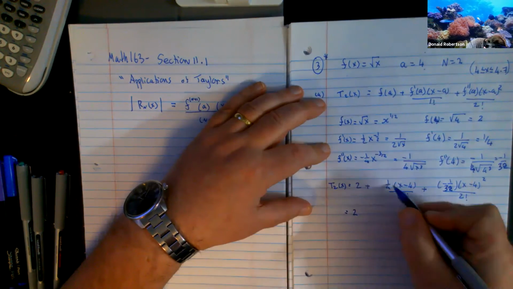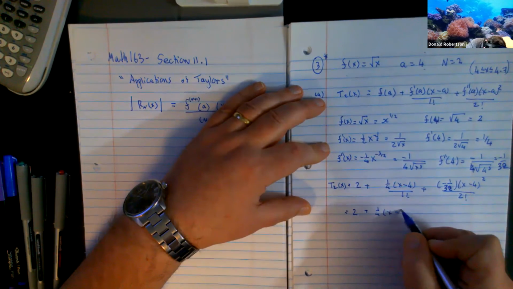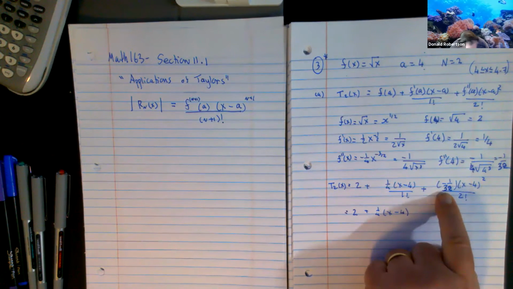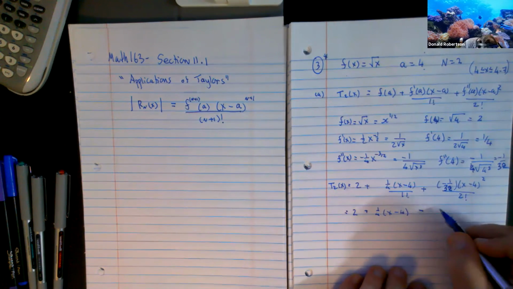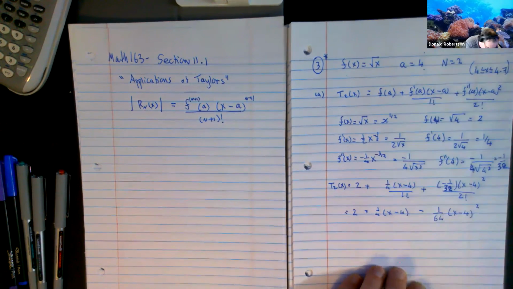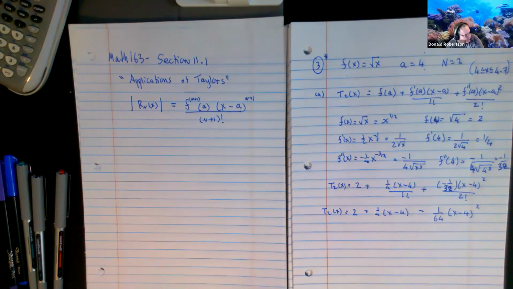That's 2. 1 factorial is just 1, so I'm going to leave it like this. 2 factorial is 2. That means that gets doubled up to 64. And we are done as far as T2 of x is concerned.